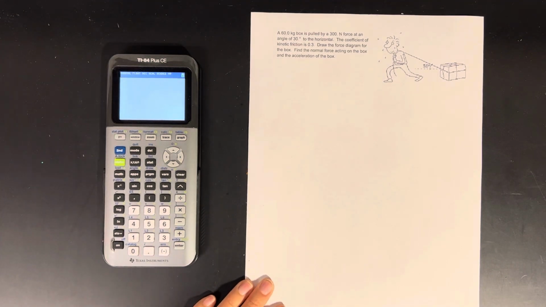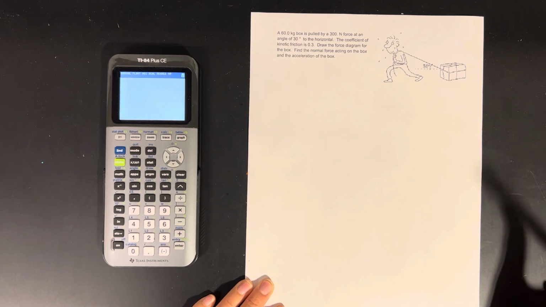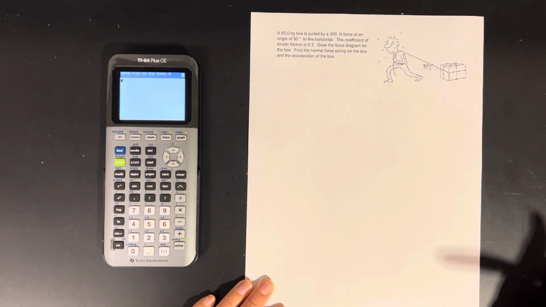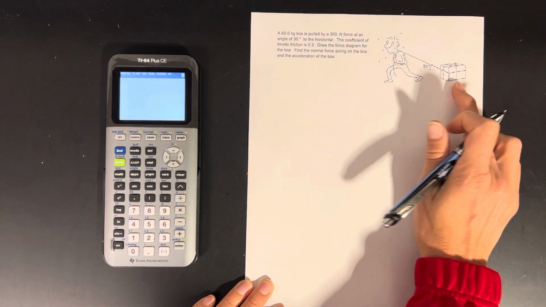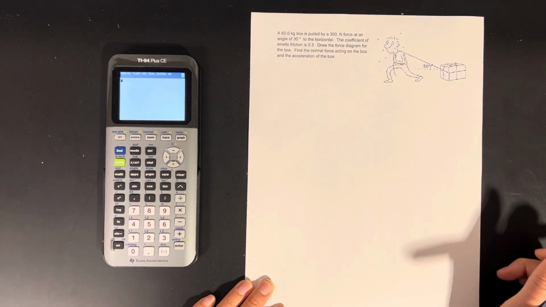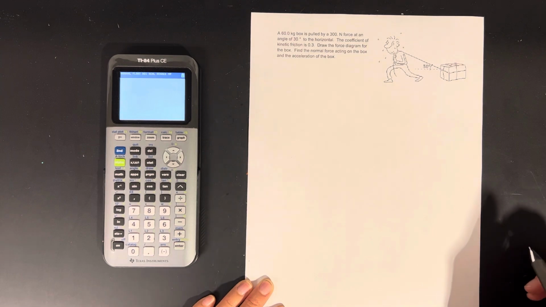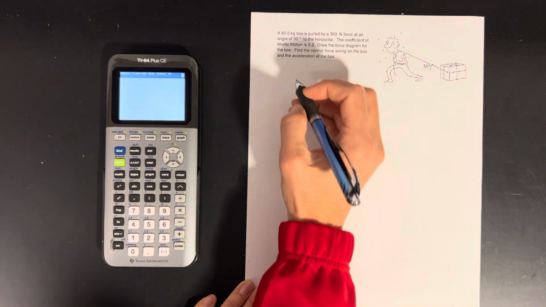All right, our problem is a 60 kilogram block is pulled by a 300 Newton force at an angle of 30 degrees to the horizontal. The coefficient of kinetic friction is 0.3 between the box and the surface. We're gonna draw a force diagram for the box and then find the acceleration of the box and the normal force. So let's lay out what we know first.